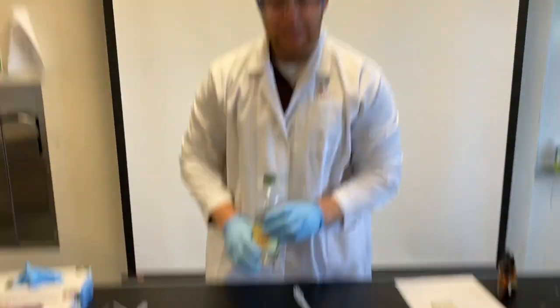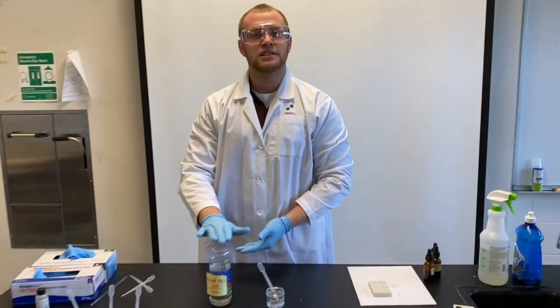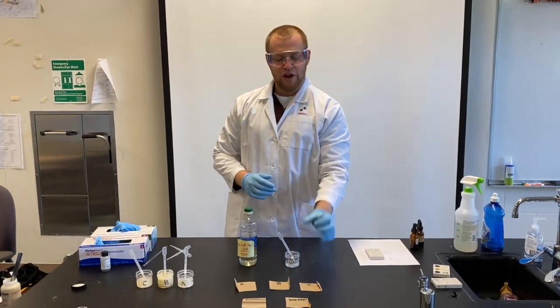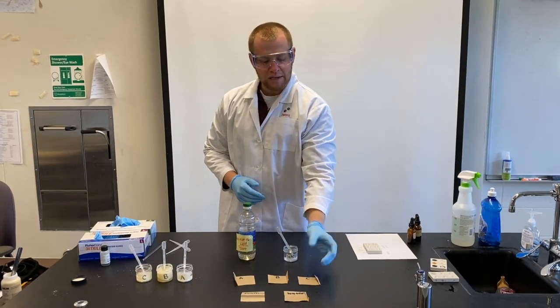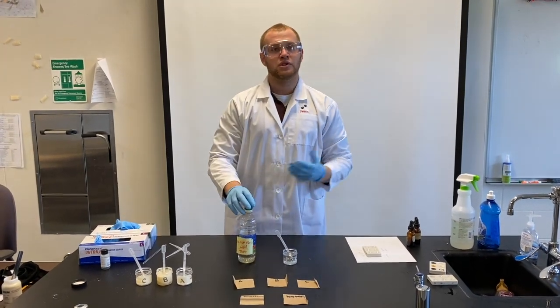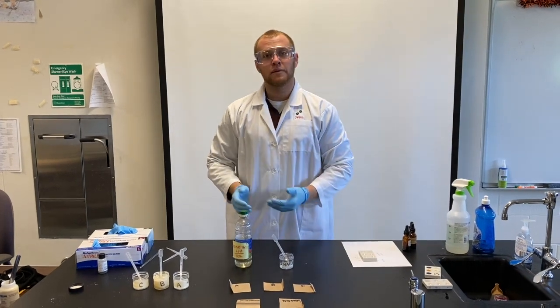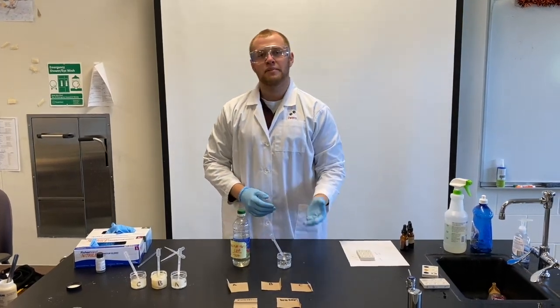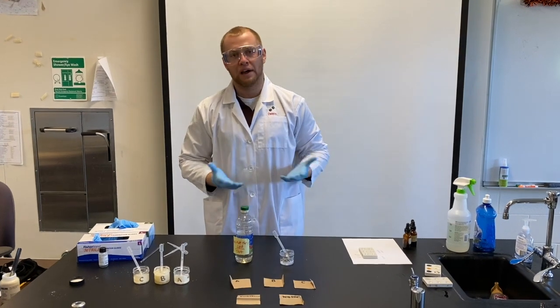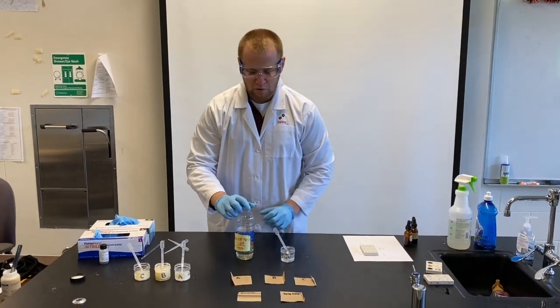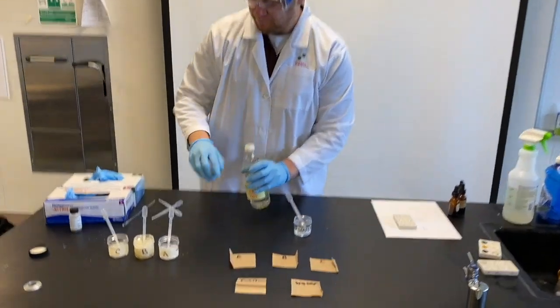What we expect to see is in a substance containing lipids, we're gonna get a translucent mark on one of these squares of paper bag. What translucent means is that we're gonna be able to see through it. So if there's no lipids present in the substance, we would expect our little drop to dry up. And that's how we're gonna test for it. So let's give it a shot.